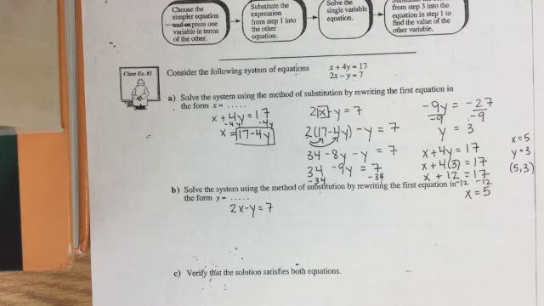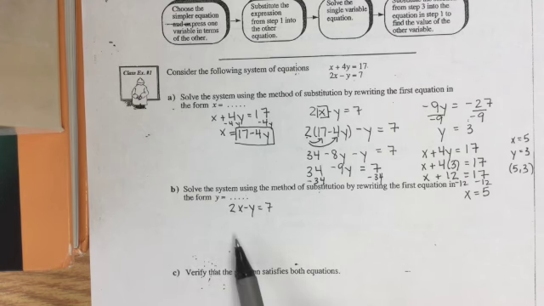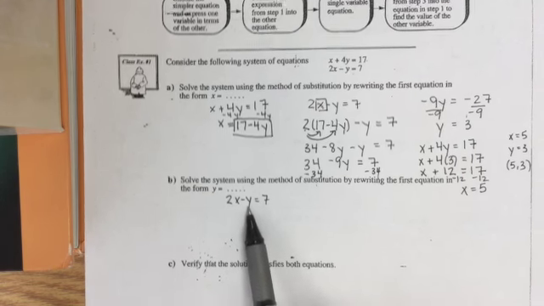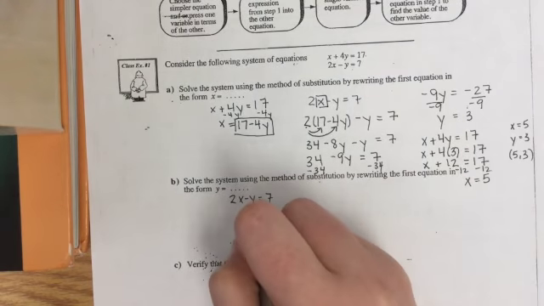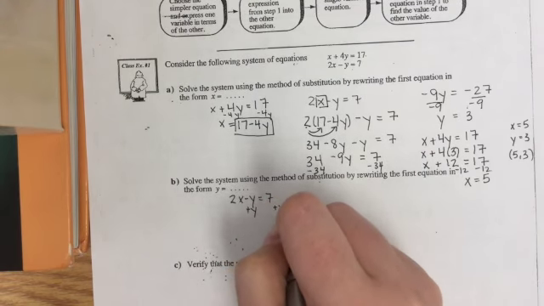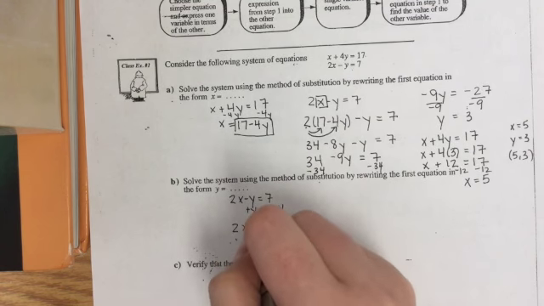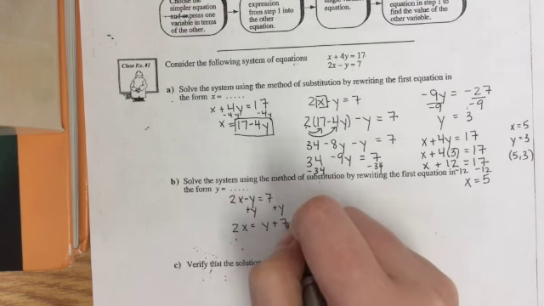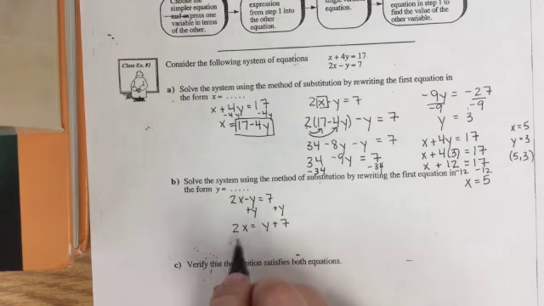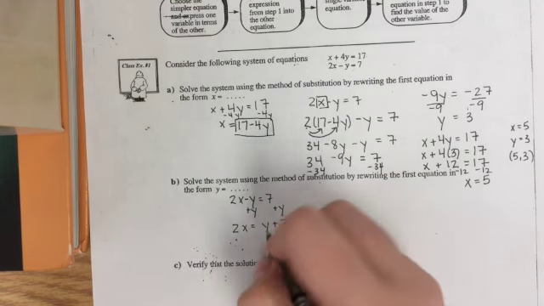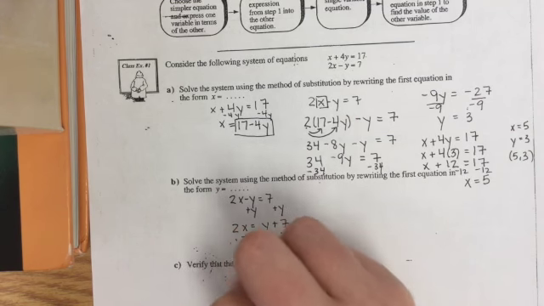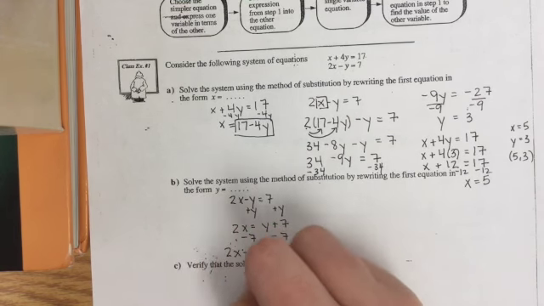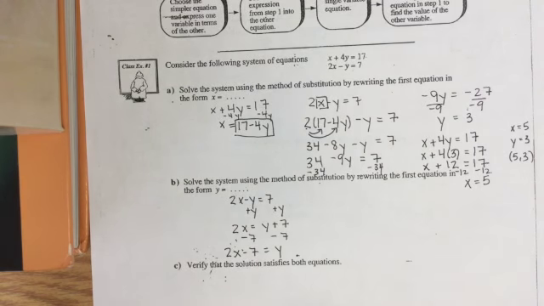Now I have to choose which variable. Do I want to write this in terms of x, or do I want to write it in terms of y? And because there's all 2 with the x, I really don't want to write it in terms of x. Well, I could, but I'd have to divide by the 2 eventually. So I'm going to go in terms of y. So I'm going to add y to each side so that I get 2x equals y plus 7. Here would have been the step where I could choose to divide by 2, but in fact, I want it in terms of y equals, so I'm going to take away the 7. So I get 2x minus 7 equals y.